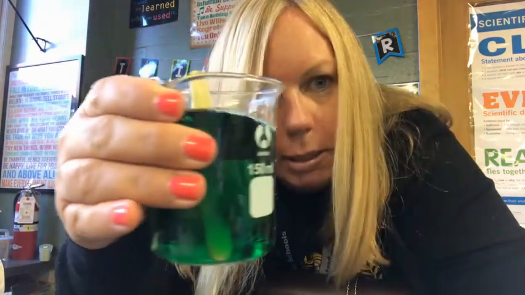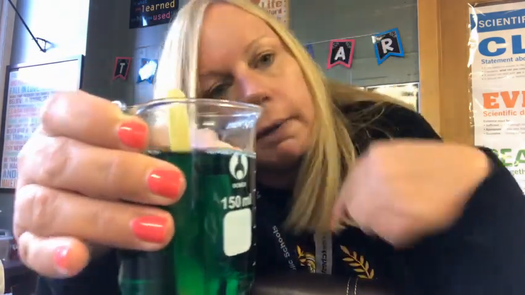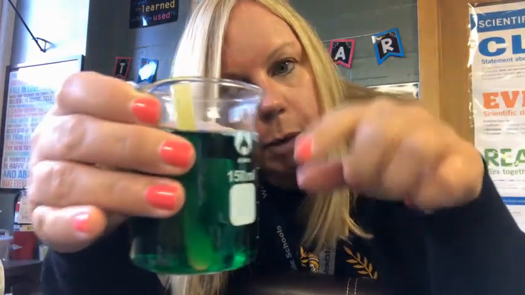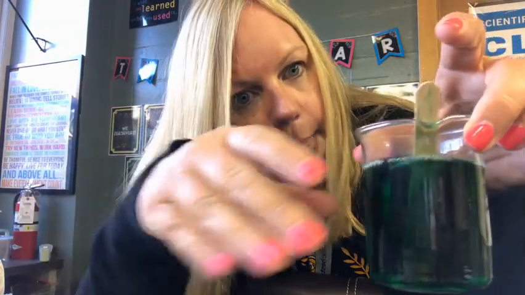Hi everybody, welcome back to Remezmerized by Science. Today we are going to take a look at how heat and cold impact the movement of particles in matter. First thing, I have some bubble solution that I made myself. This is just some water, some dish soap, some food coloring, and a little bit of sugar. If you go on the internet, there are some recipes for that. I added some green food coloring just to see if we can make some colored bubbles.